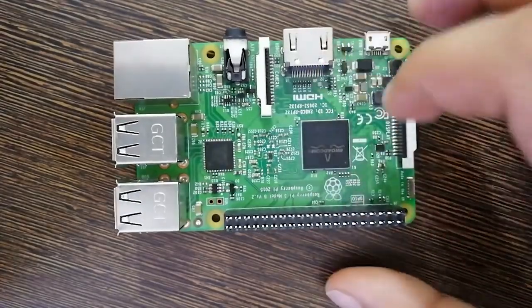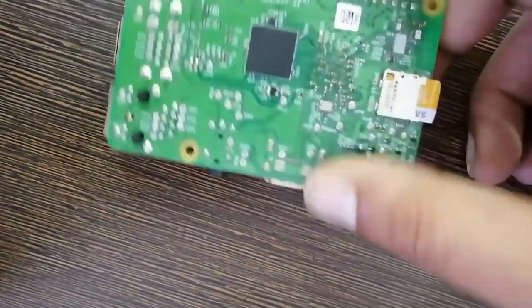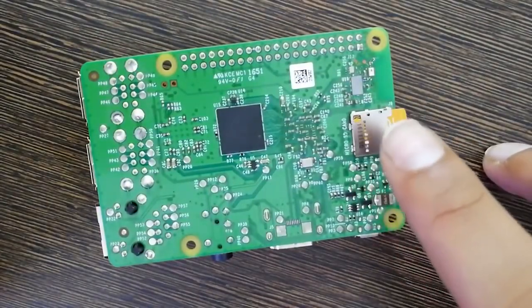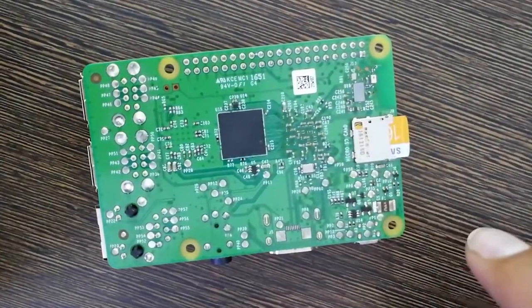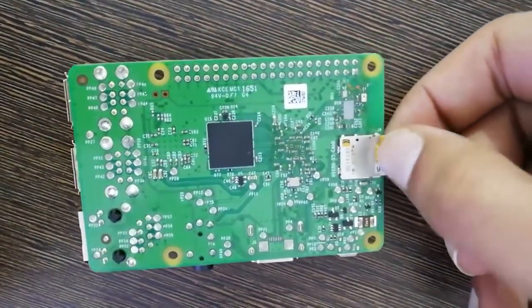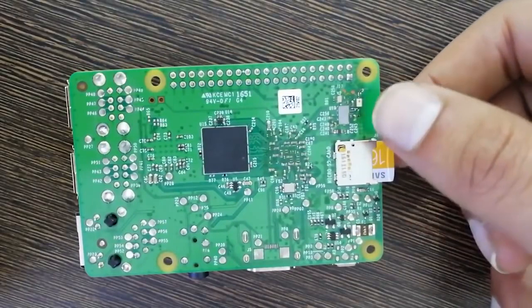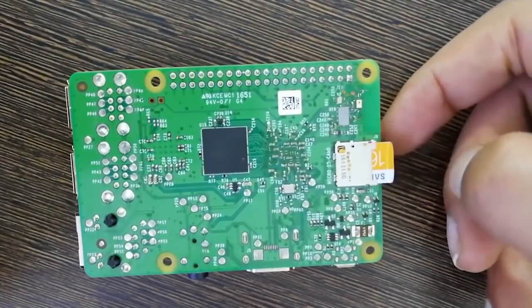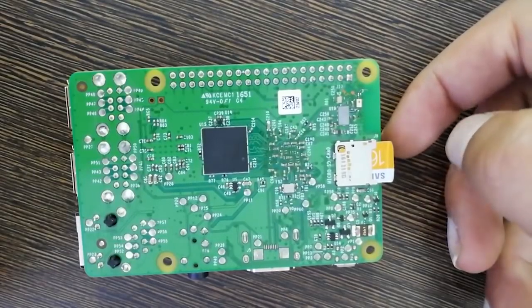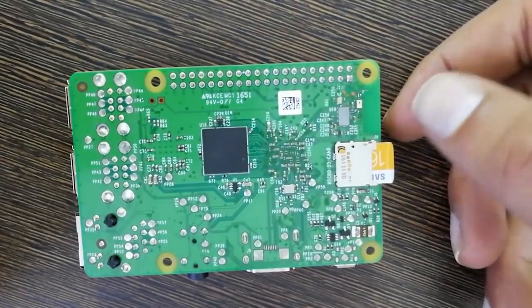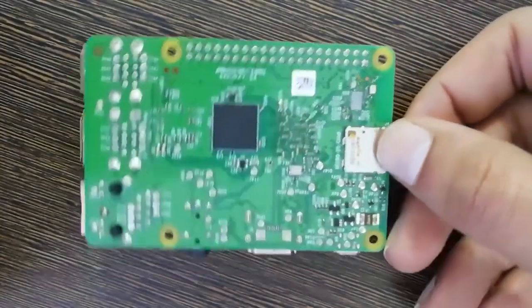Now the final thing that I want to show you is behind here. When you flip to the backside, there is a micro SD slot present here. This is mainly to insert your memory card, and when I say memory card, I would generally recommend at least a 16 GB memory card. This is mainly because the operating system in itself is about 4 GB, and if you use an 8 GB card, then there's very little storage space for your operating system to work on. So a 16 GB memory card would be really helpful.